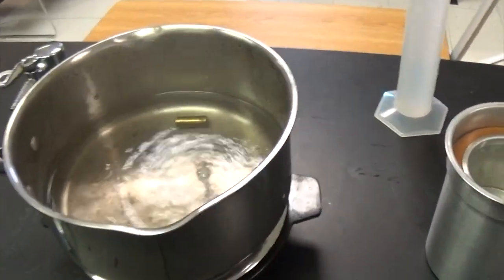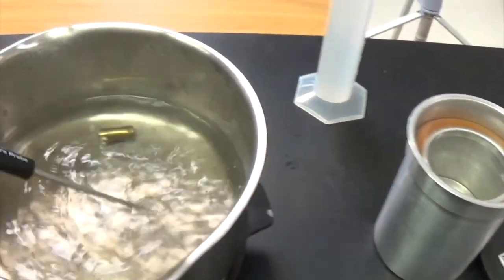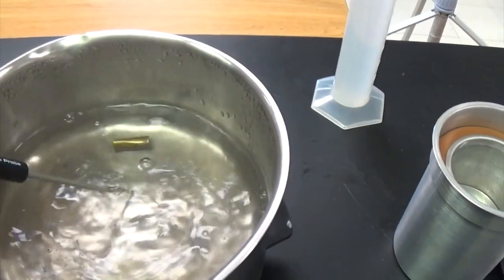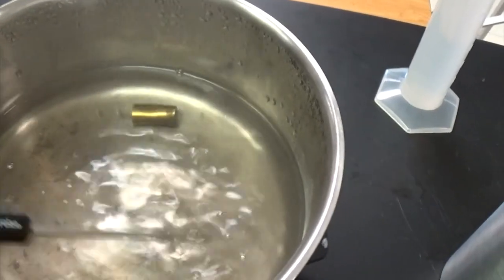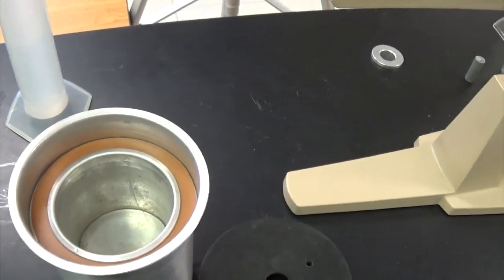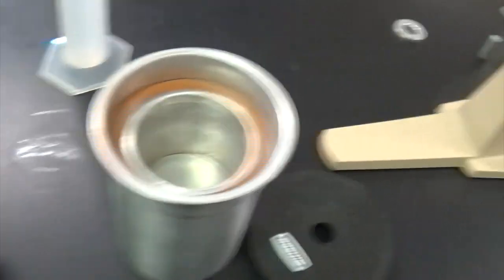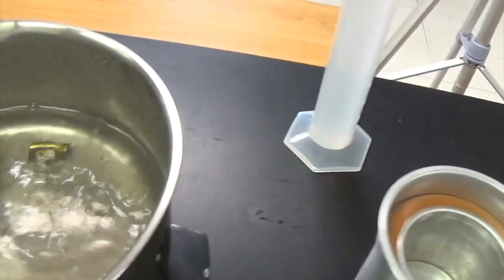Alright, I've given this some time to get up to temperature, and I'm going to stir this around a little bit and let the water temps get up to where we want them to be, and I'll get that reading down here. But prior to doing that, I've got to try to make the transfer as quickly as possible into the calorimeter and try to get the insulated cover onto it.